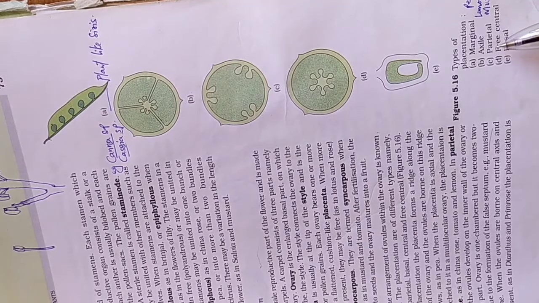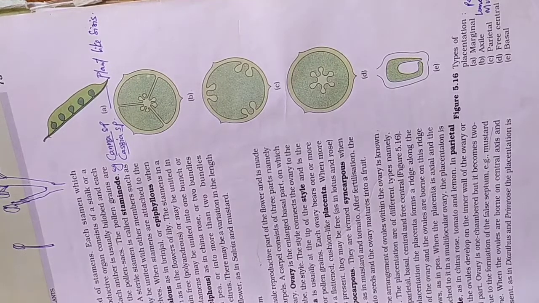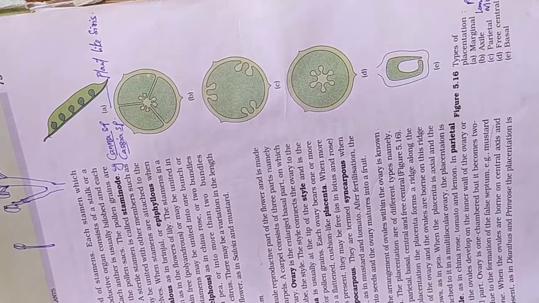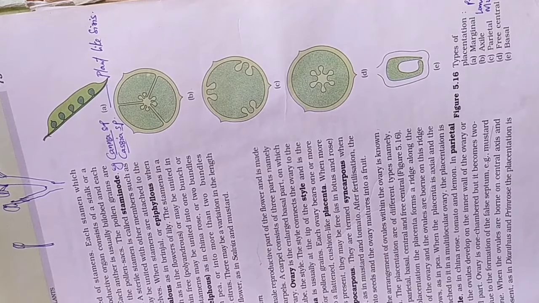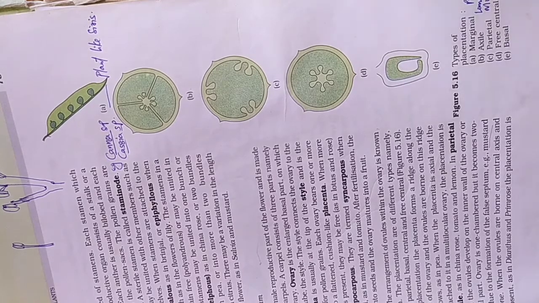Axial placentation, as in the case of citrus plants. When we say citrus, we mentioned earlier lemon. You can cut a lemon from the middle, like the equator portion, then you can easily see the axial placentation in citrus plants.